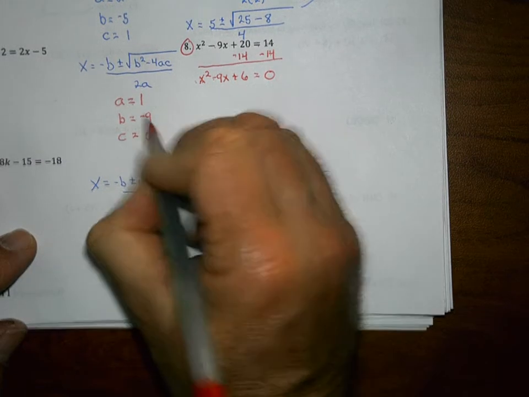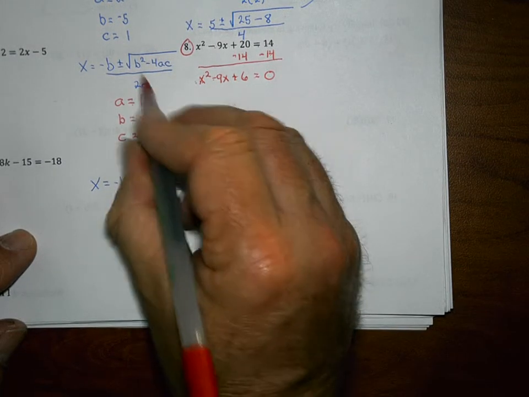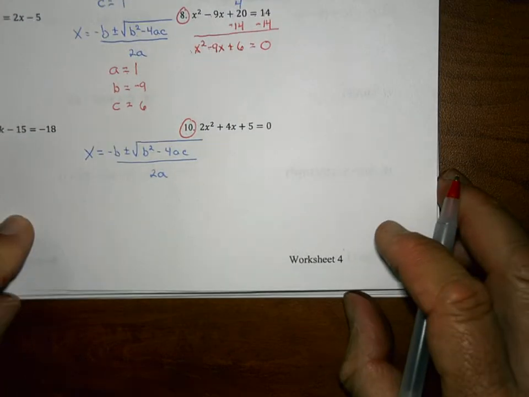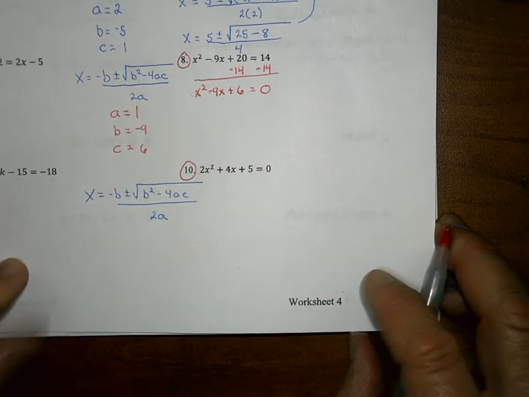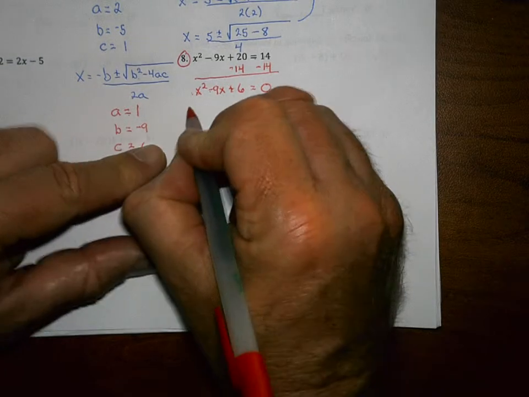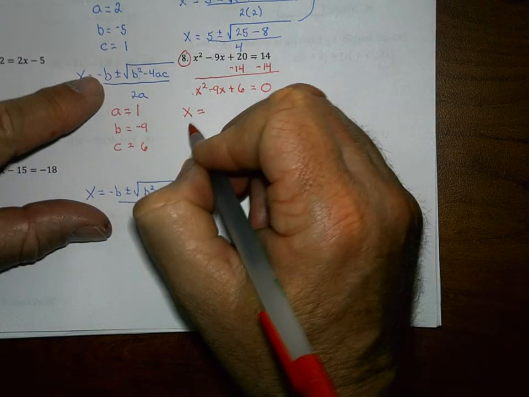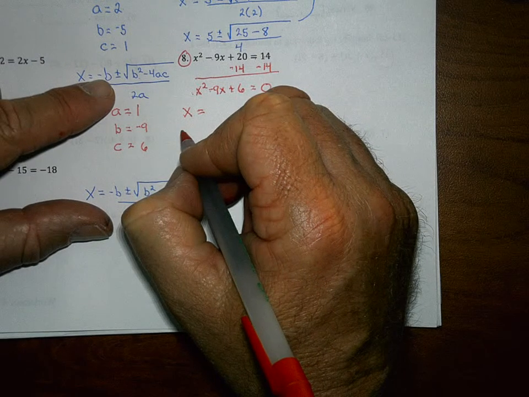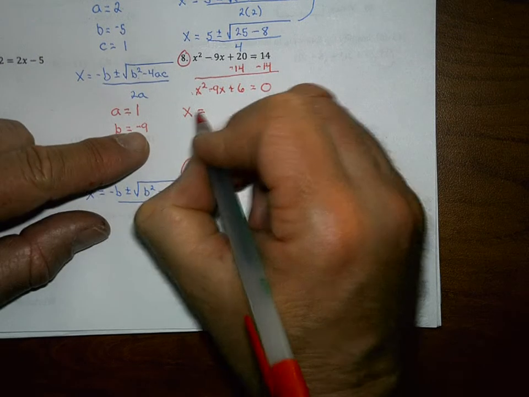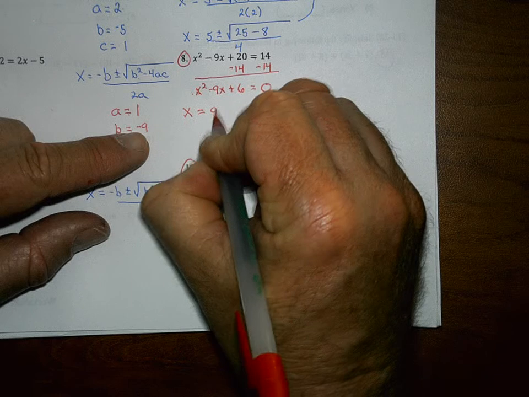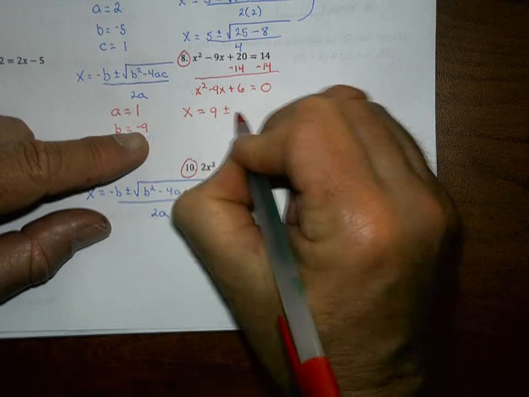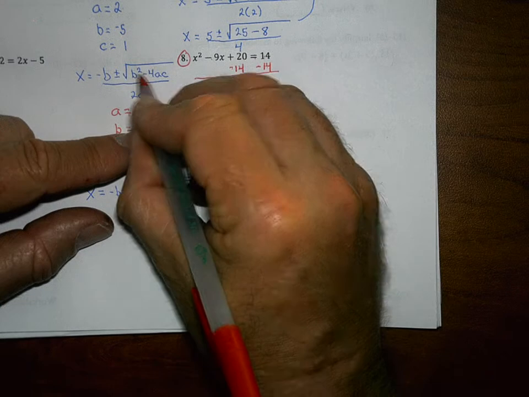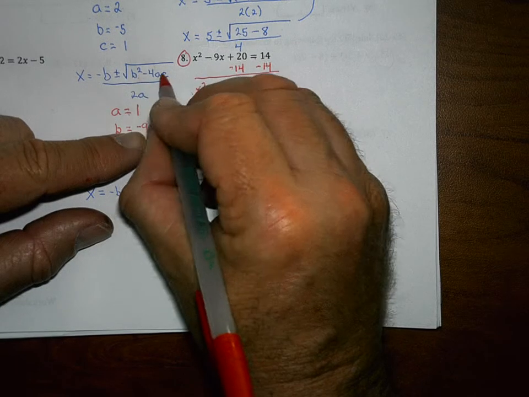I take my a, my b, my c, I substitute it into the quadratic formula. And I'm going to then solve it to see what my solution is to number 8. So I get x equals, notice my formula says negative b. Negative b means put the opposite of what you said b was. I said b was negative 9, the opposite of that is positive 9. Plus or minus the square root, and now once again, every time I put a number in the place of a variable, a b, an a, or a c, I'm going to put it in parentheses.